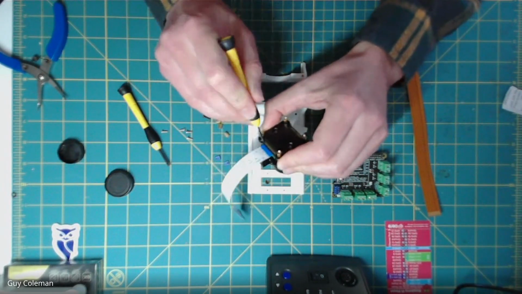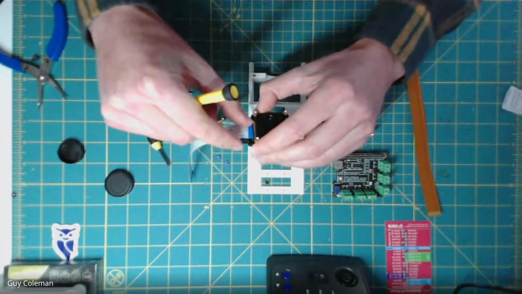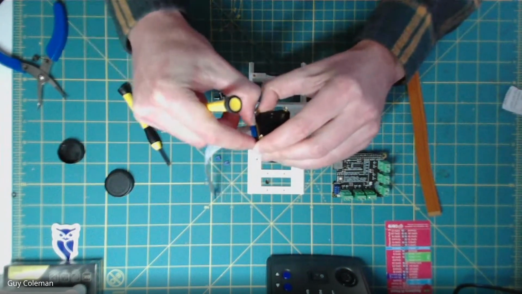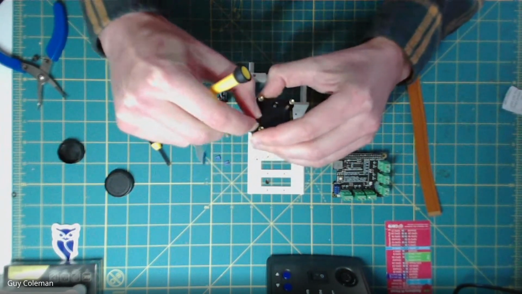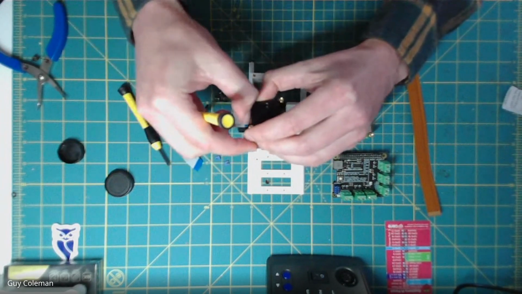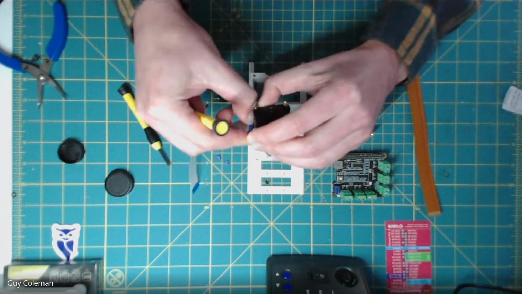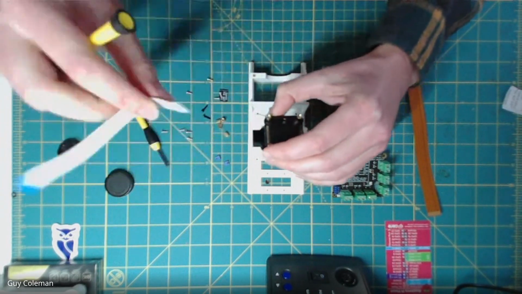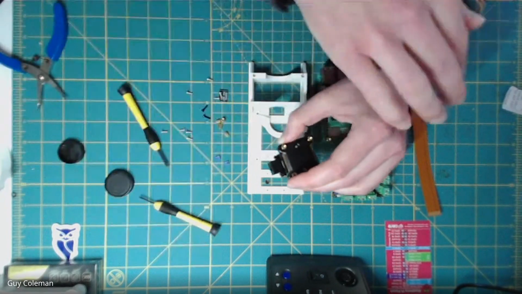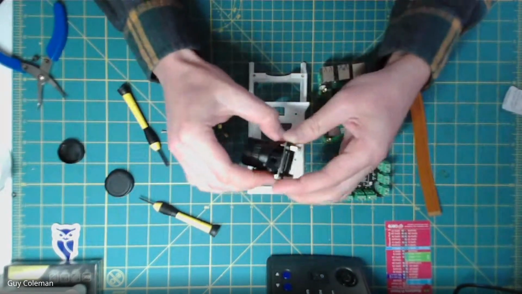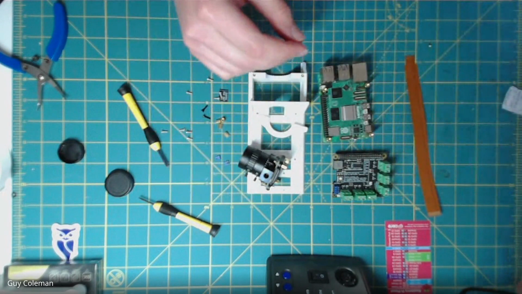Let me just open this up. Remove that, and we'll install the camera cable later. Now to take out the tripod mount.